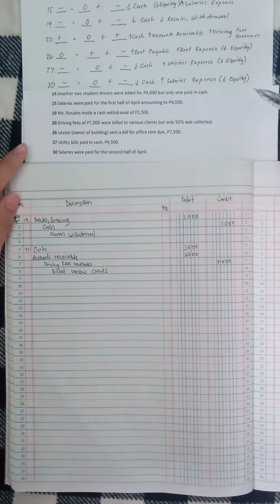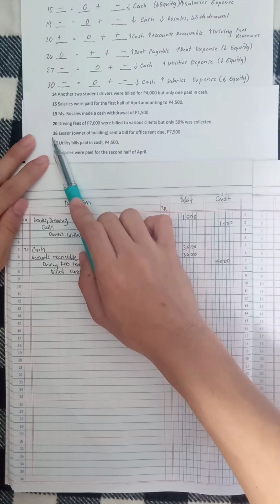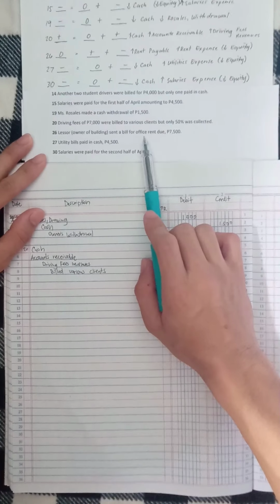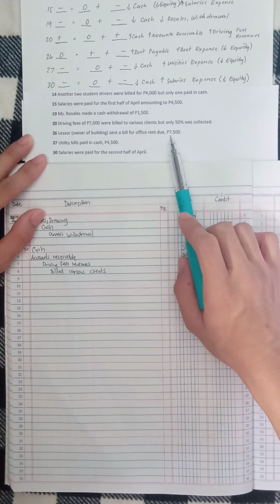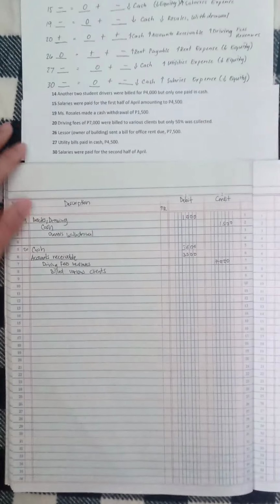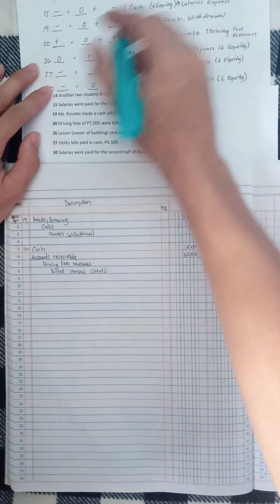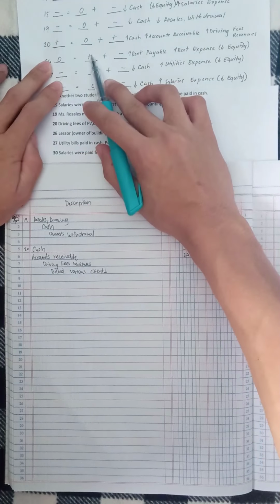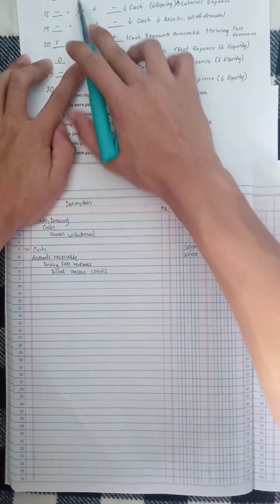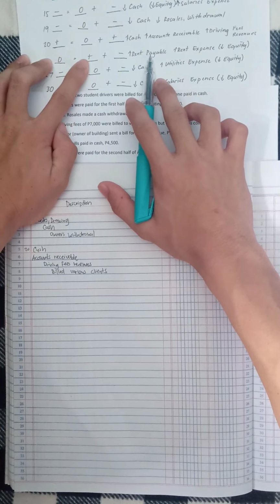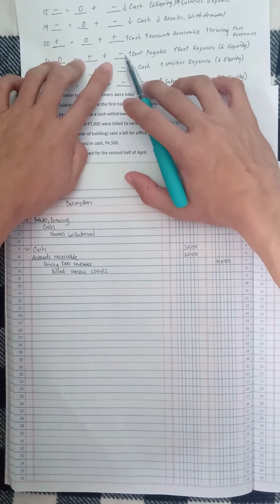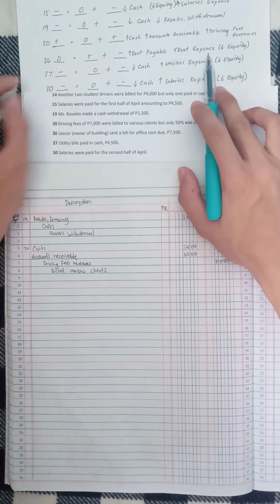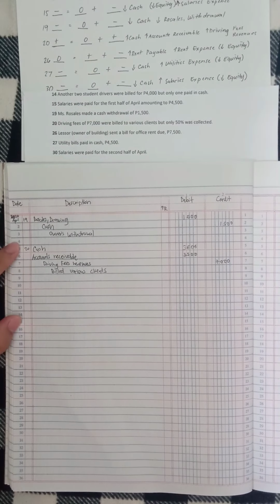Next transaction na tayo. April 26, lessor, owner of building, sent a bill for office rent due 7,500. So, nung April 26, there's a no effect on asset and increase on liability, particularly rent payable, and there's a decrease on equity, particularly in rent expense.